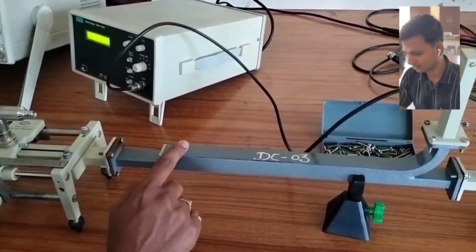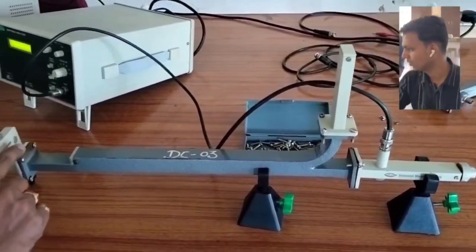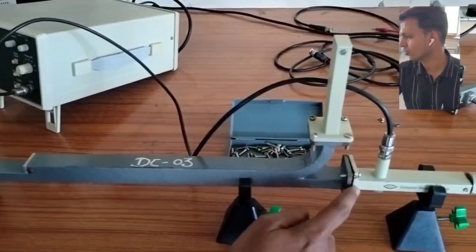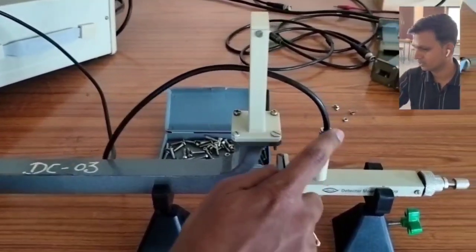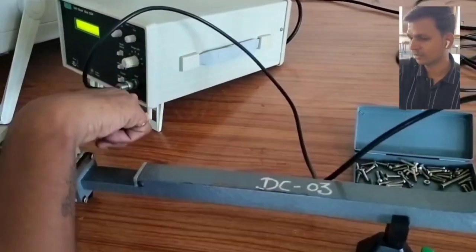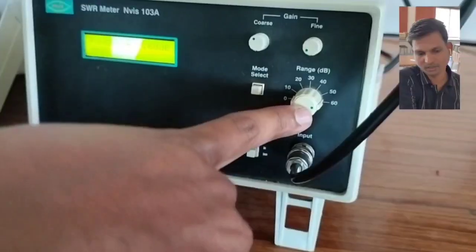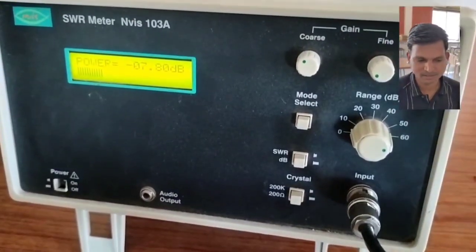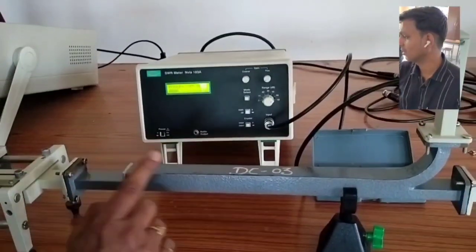The directional coupler is connected, students. See this microbench setup. This is the P1 port, this is the P2 port. Here P3 is terminated. In P2 I connected the detector mount. See the connection properly, everyone. From the detector mount it goes to the SWR meter. Now what is the power we have? In the display we are getting minus 7.40. These two values we need to add. So 60 plus 7, 67.80 you have to note down. This is the P2 value.